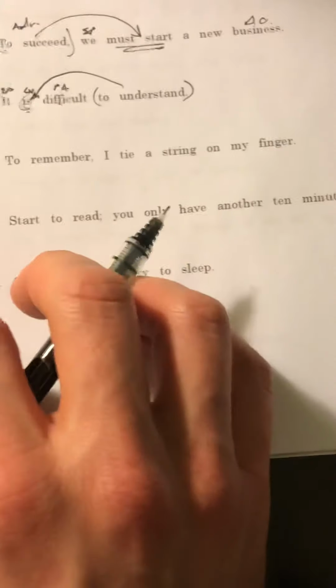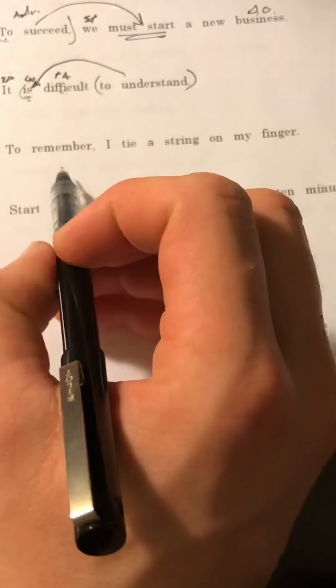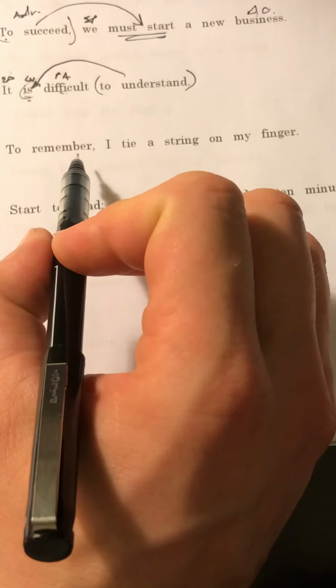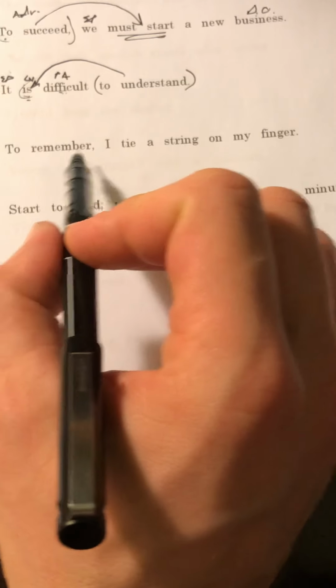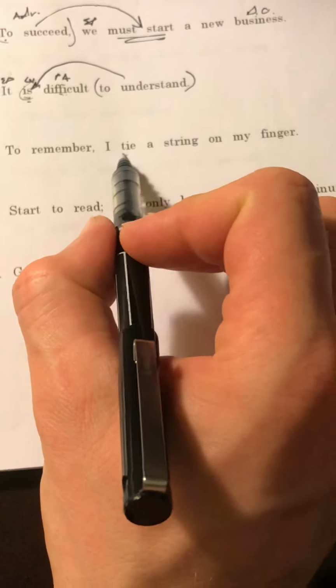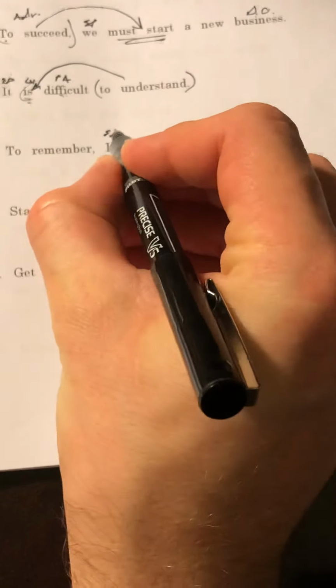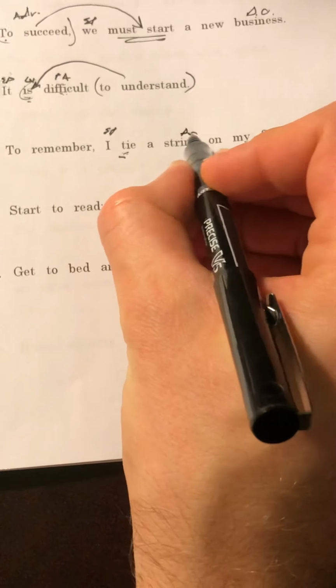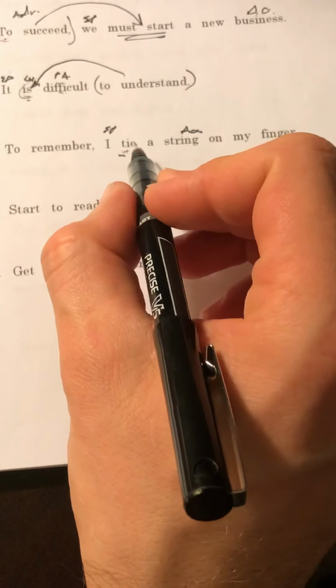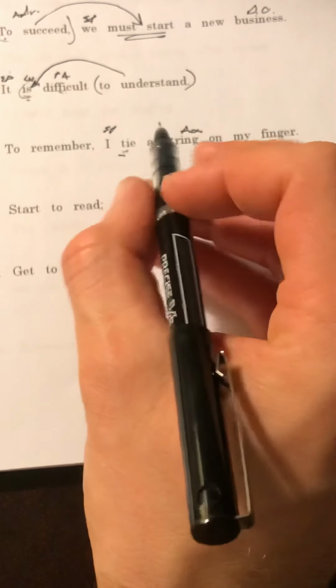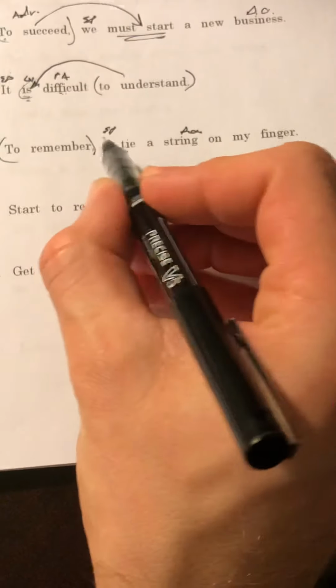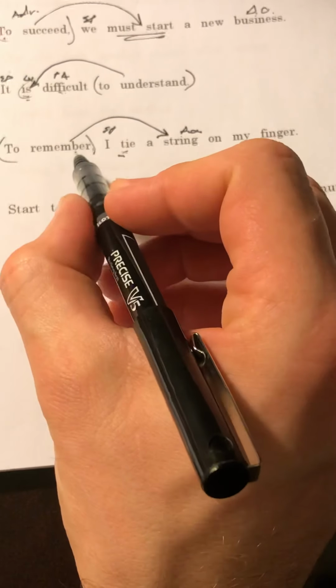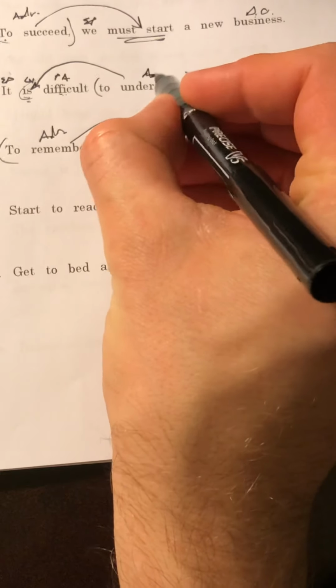Remember, this has required us only to do the infinitives. To remember, I tie a string on my finger. Same thing happening here as we saw earlier, okay? In order to remember, it is showing us the purpose or result of some main verb, right? The main verb here is tie. Who or what ties? I tie, subject pronoun. I tie what? I tie a string, direct object. So I tie a string in order to remember, okay? The purpose of the main verb is described by the infinitive in this case. So it is adverbial. Excuse me, I forgot to mark it up here with to understand.